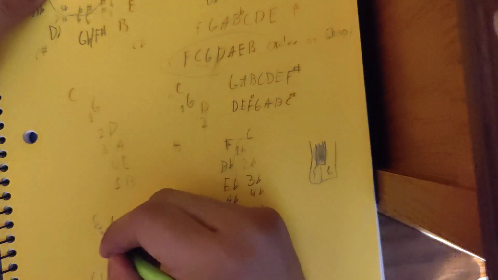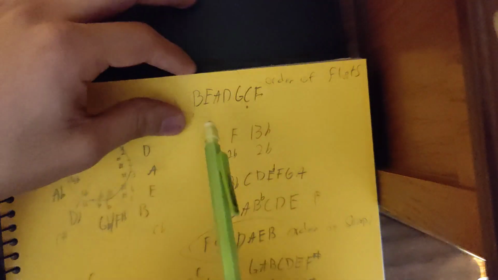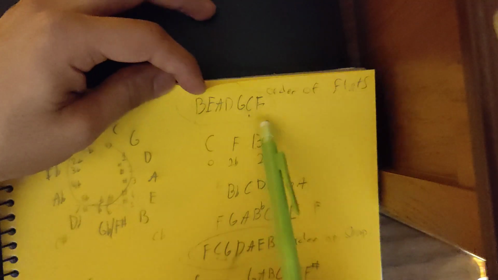Sharps. You've got to remember this is the order of sharps. B greatest common factor is for flats, and that reversed is for sharps. So just remember, if you remember one, you remember the other. How to remember this though, because B greatest common factor, BEADGCF, is a lot easier to remember, I think.